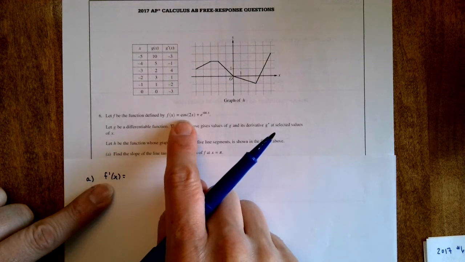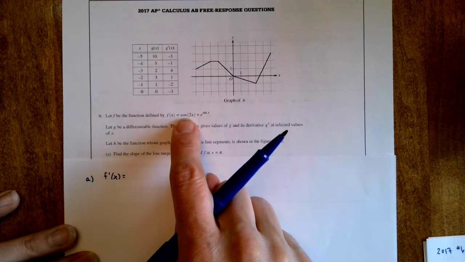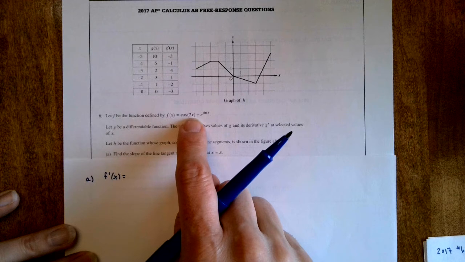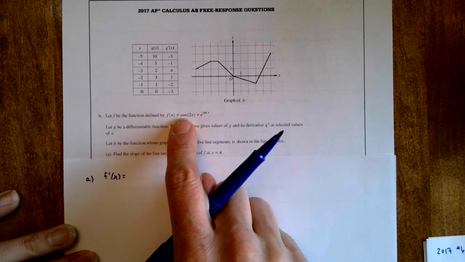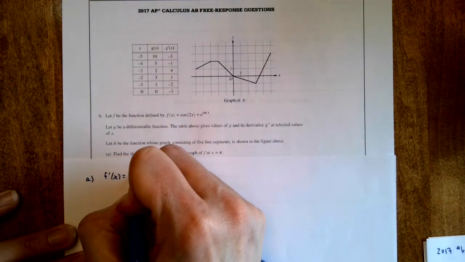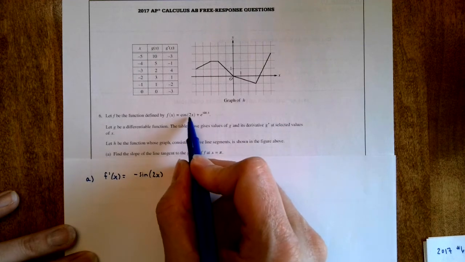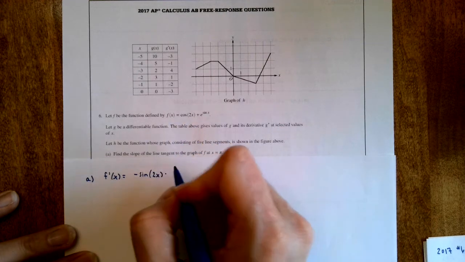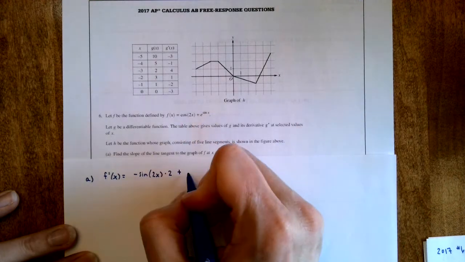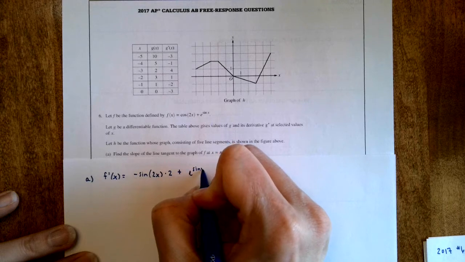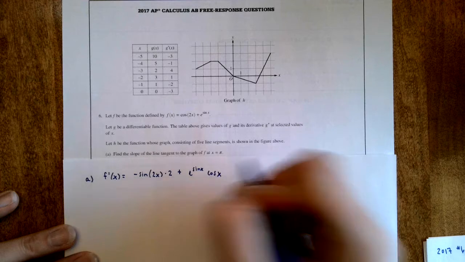Here I have an equation for f of x, so we're going to take its derivative. My first term is a cosine of 2x, so I'm going to need to use the chain rule. The derivative of my outside function, the derivative of cosine, is negative sine of 2x, and then I multiply by the derivative of my inside. The derivative of 2x is just 2. Plus, I've got e to the sine of x, and again I'm using the chain rule. The derivative of sine x is cosine of x.